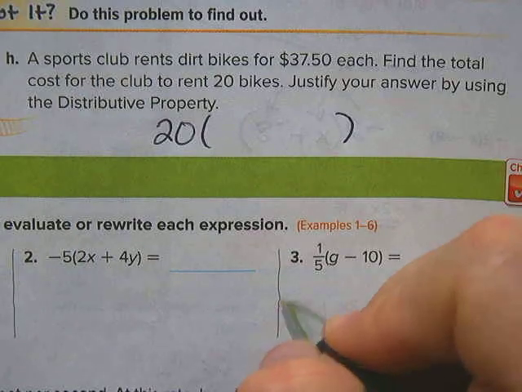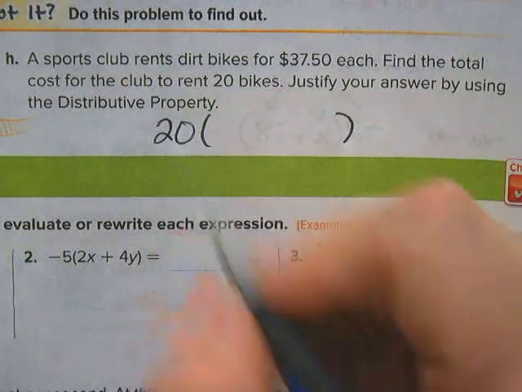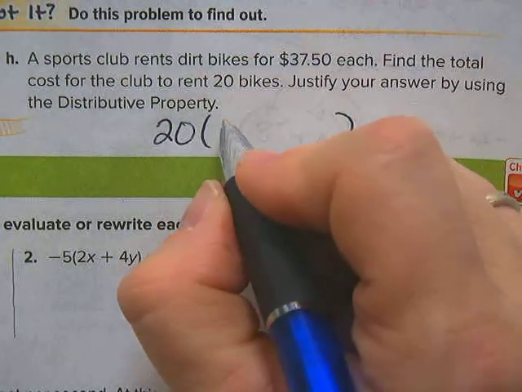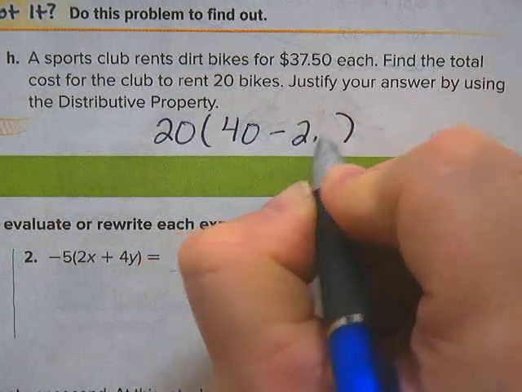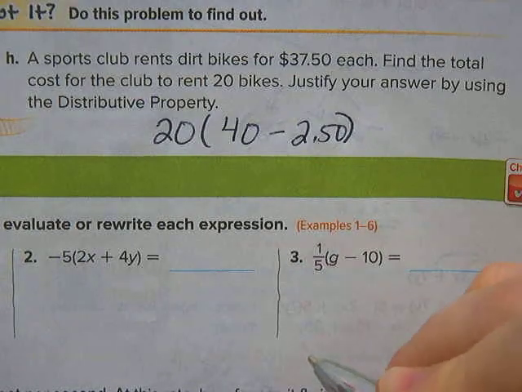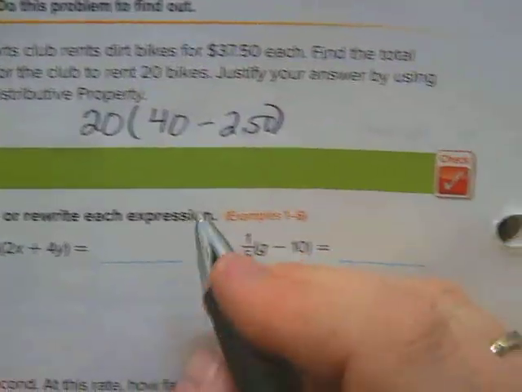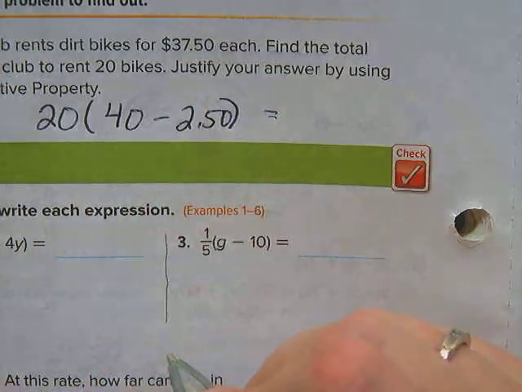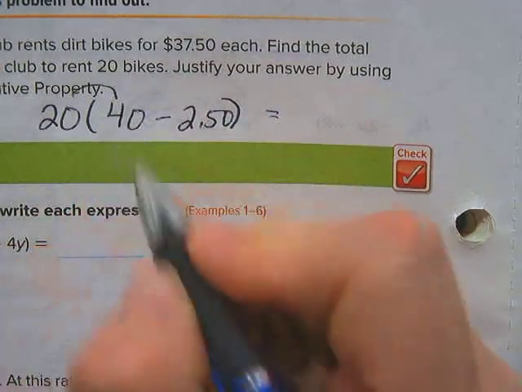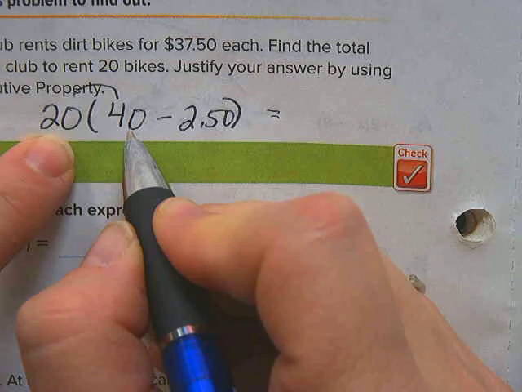Okay, well, we could do a couple things. We could do 38 minus 50 cents. But 38 times 200 is not real easy to do in our head. Could we do this? 40 minus 2.50? Because 40 minus 2.50 is 37.50.